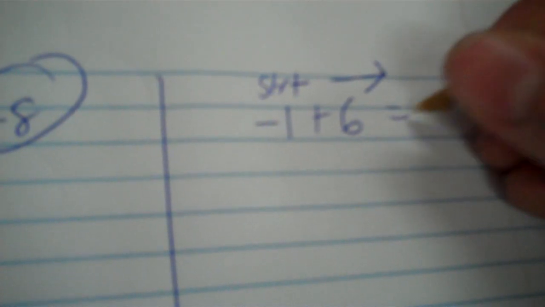Next problem, negative 1 plus 6. We start at negative 1, which is right there. Then I go 6 places from there, but the 6 I'm adding is not negative, so again we go this way. So negative 1, 6 this way. 1, 2, 3, 4, 5, 6. I end up at 5. So negative 1 plus 6 equals 5.